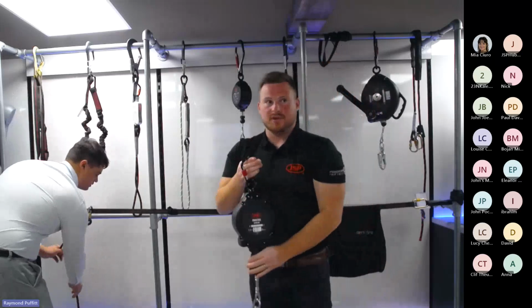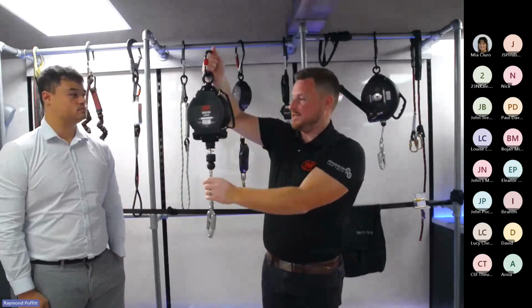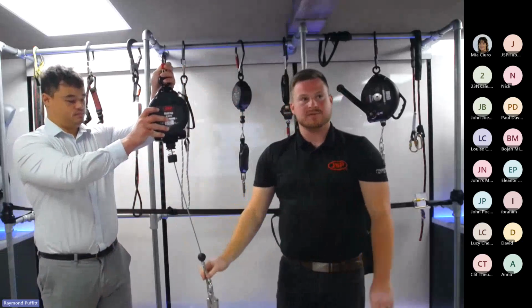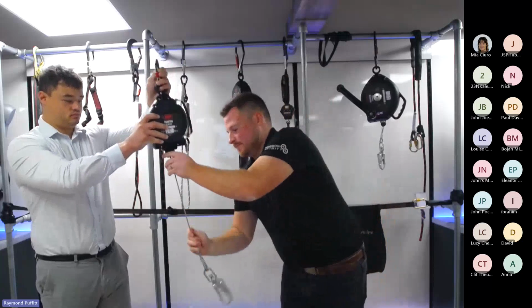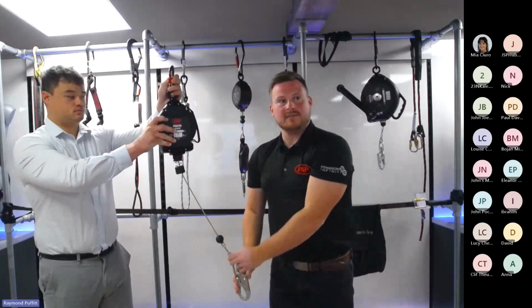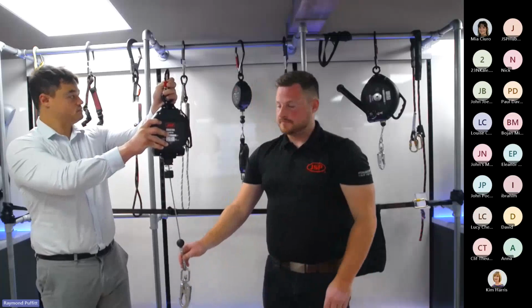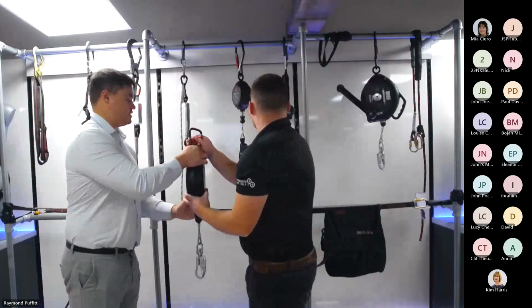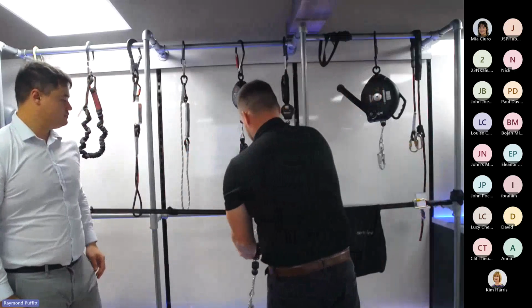And then the third type of fall arrest we have is something that we call a fall arrest block. I'm sure you've all seen these. If you could just hold that for me, Harry. I'm just going to yank it down so the user moves freely with the wire. As soon as they slip or fall, the head will lock off. The user won't go any further than that. Okay. Back to that one shortly.